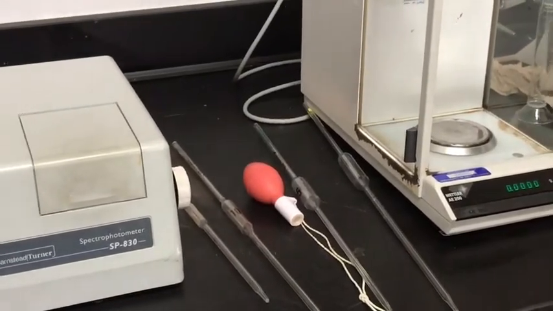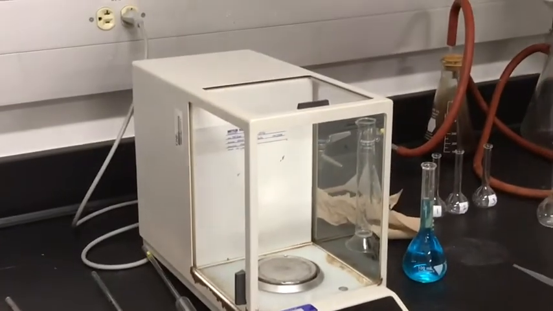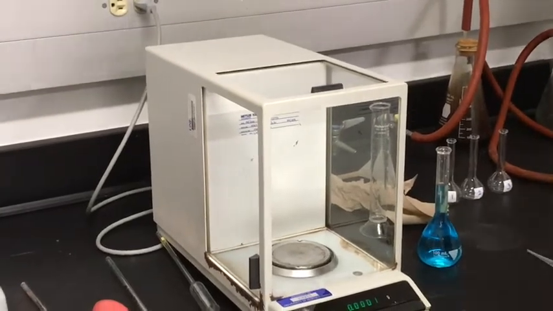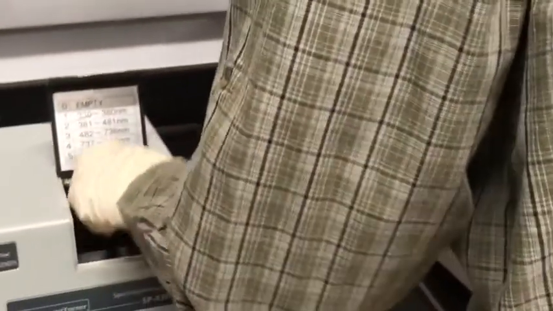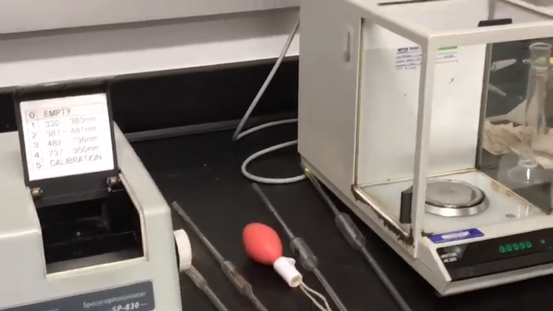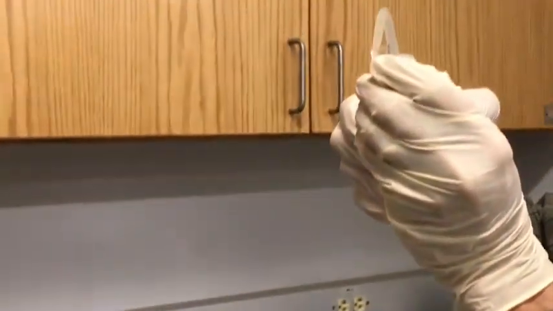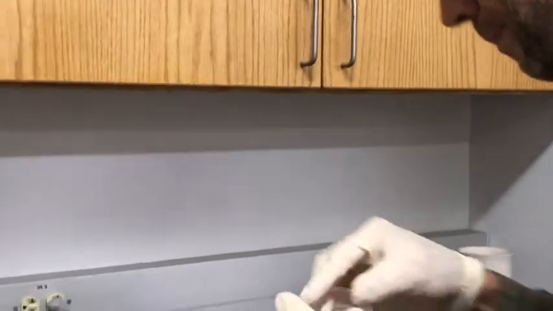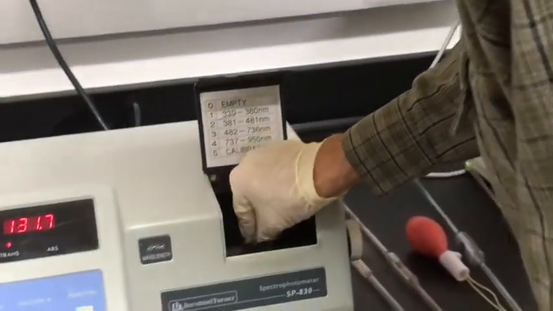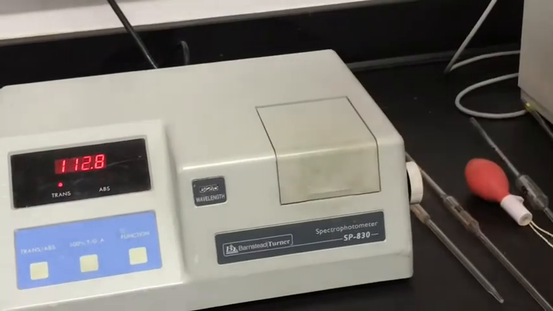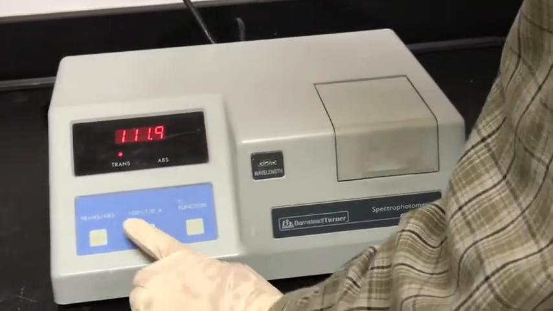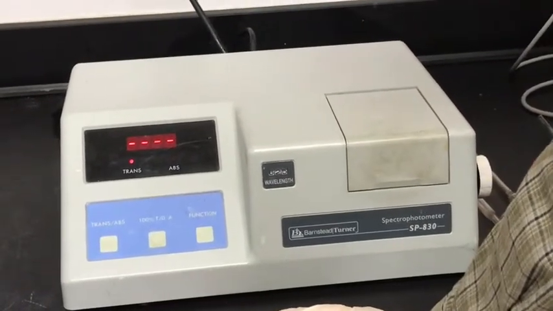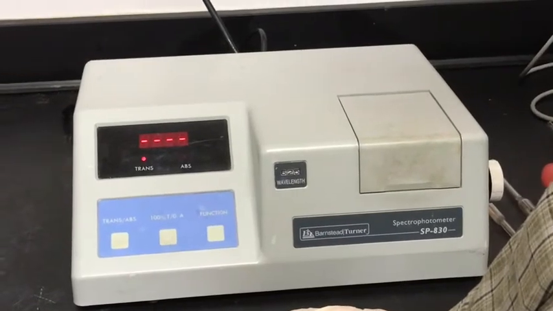And we will transfer some of this. Well, first of all, we need to blank the instrument with DI water in the cuvette, and that's where I put my cuvette. It's in there. Okay, so we fill this about 3/4 full with distilled water first. We put this in the spectrophotometer, close the lid, and we will hit the 0 button here and give that a minute, and it should come to 100% transmittance.